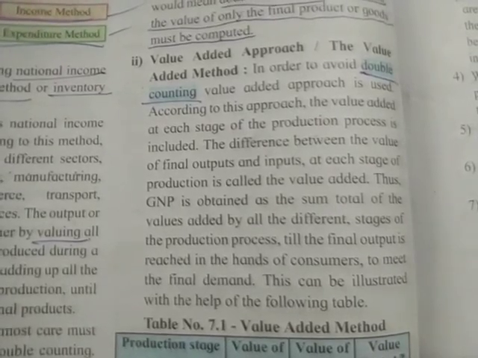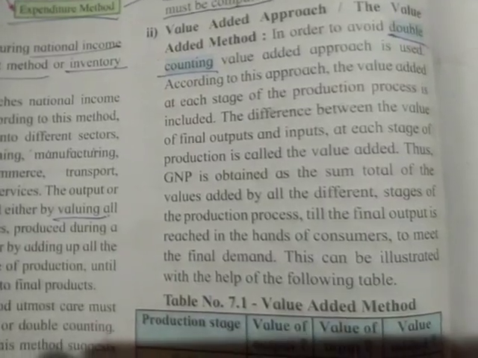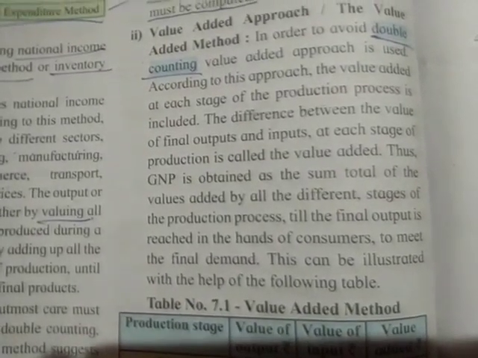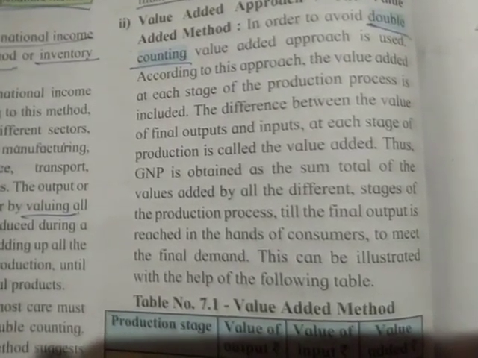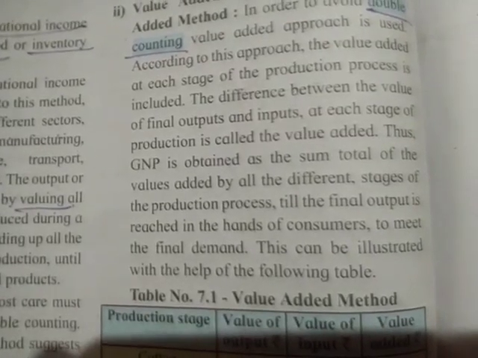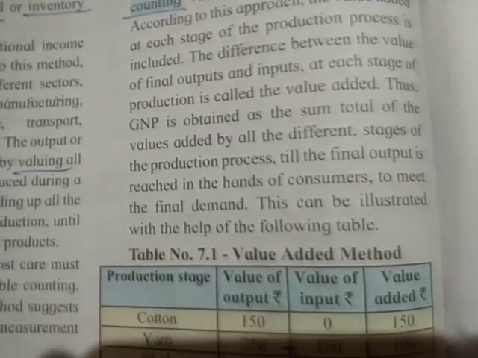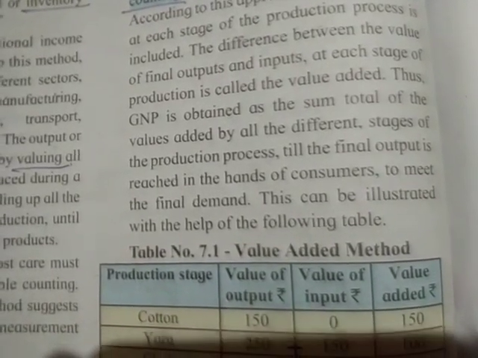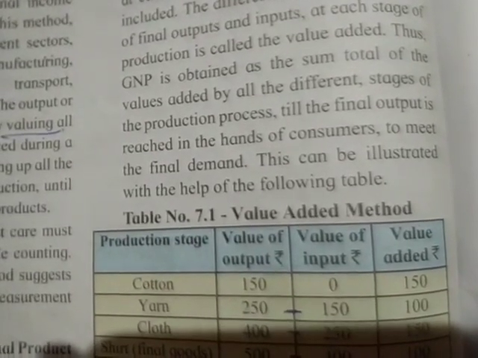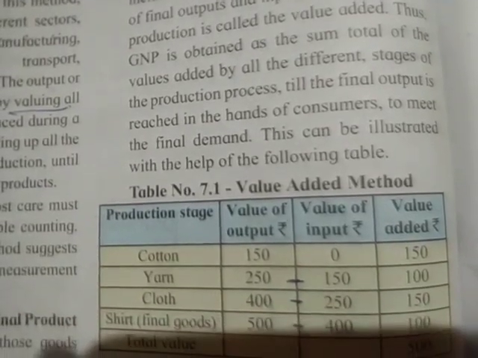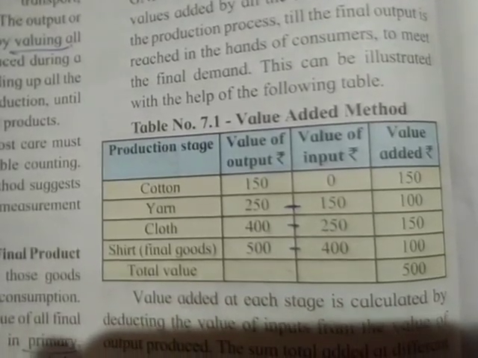Second, value added approach / the value added method. In order to avoid double counting, value added approach is used. According to this approach, the value added at each stage of the production process is included. The difference between the value of final outputs and inputs at each stage of production is called the value added. Thus, GNP is obtained as the sum total of the values added by all the different stages of the production process till the final output is reached in the hands of consumer to meet the final demand.